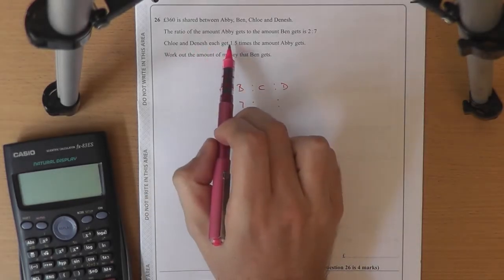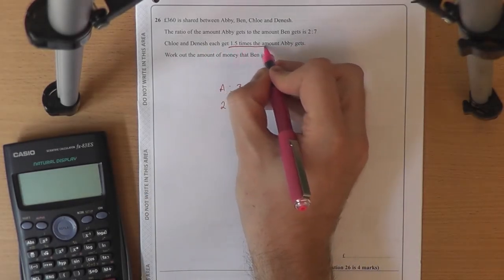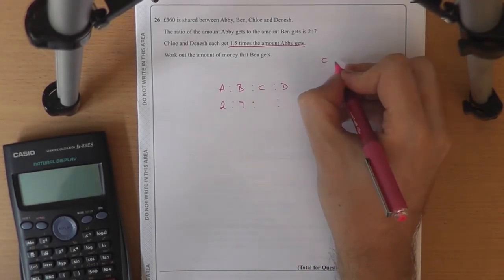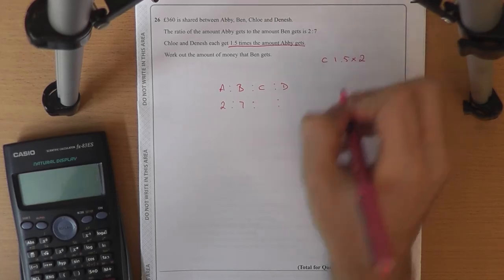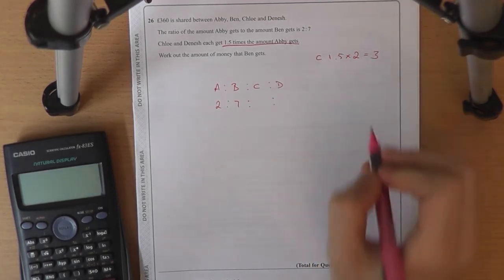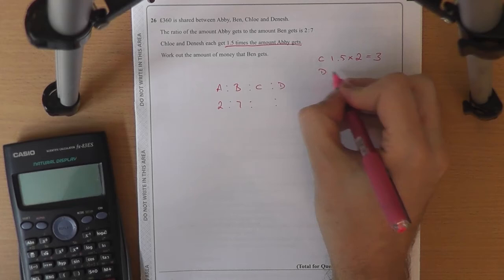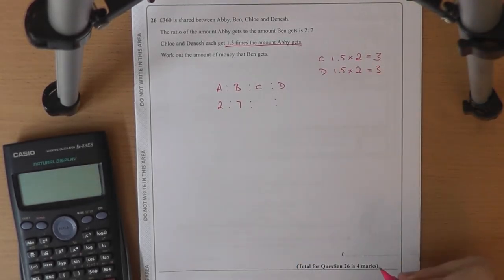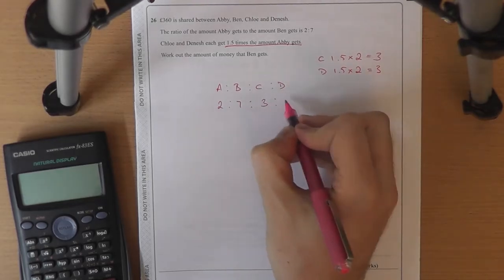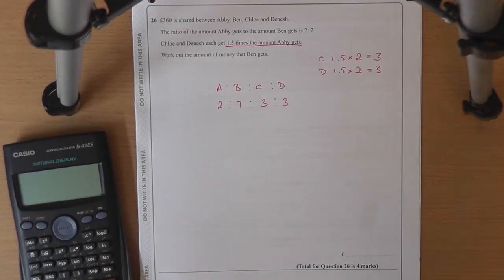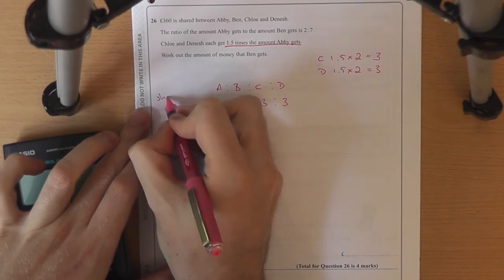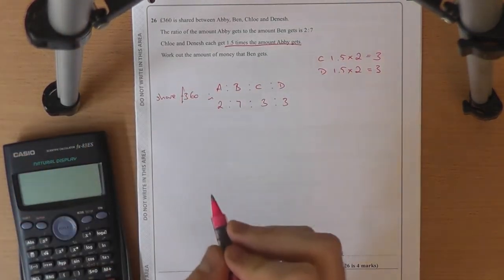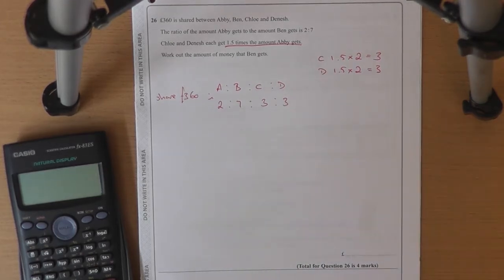Chloe and Dinesh each get 1.5 times the amount that Abby gets. Well, Abby gets 2 shares. Chloe gets 1.5 lots of 2. She gets 1.5 times that 2, i.e. 3. And Dinesh also gets 1.5 times Abby's share, so he also gets 3. So our ratio now is 2 to 7 to 3 to 3. And the question becomes, share £360 in the ratio 2 to 7 to 3 to 3.